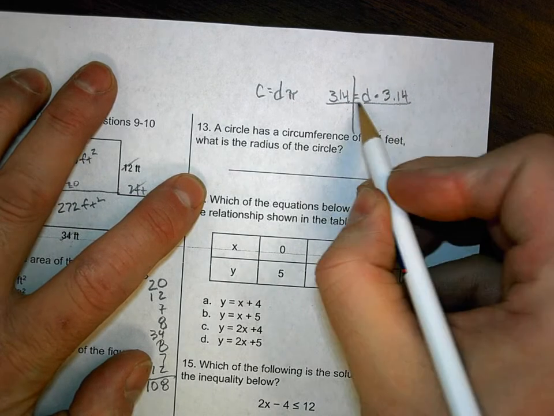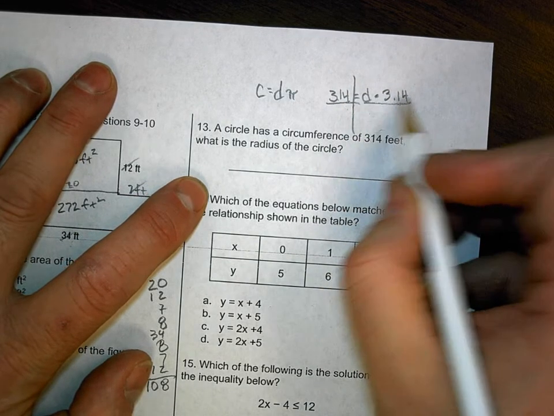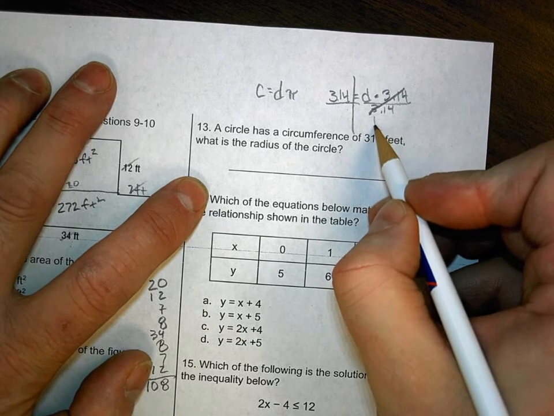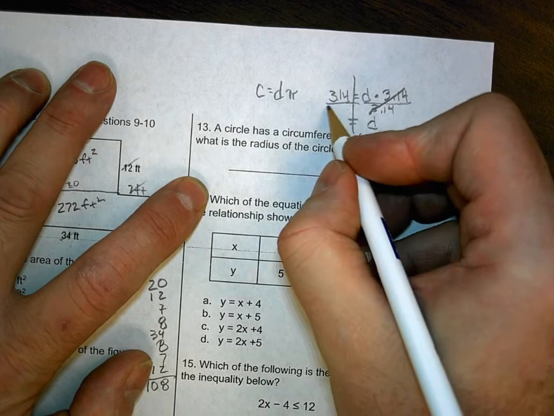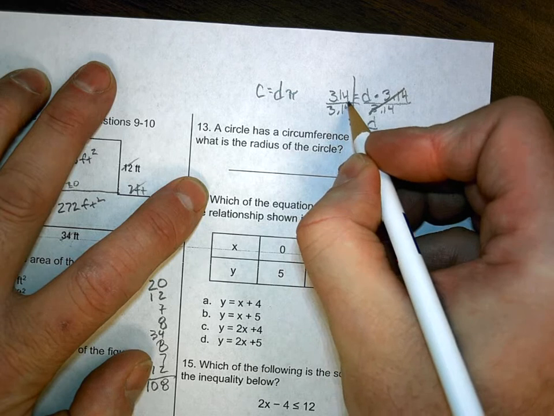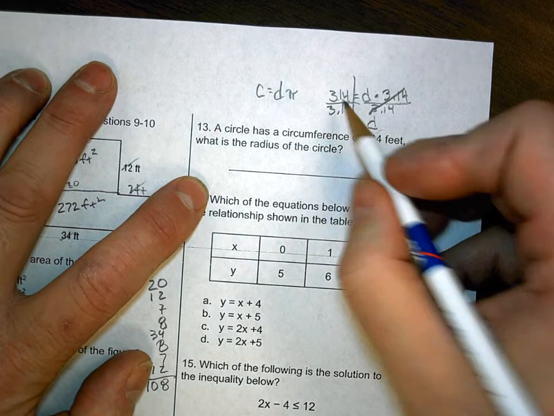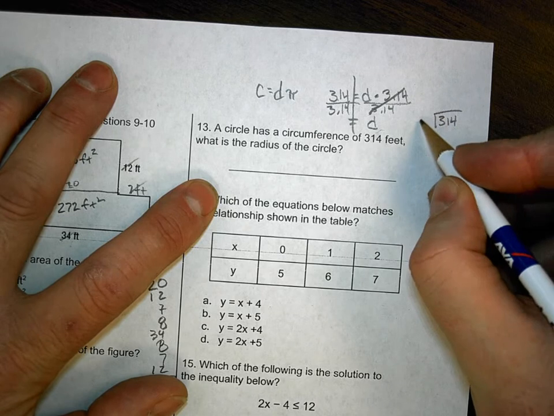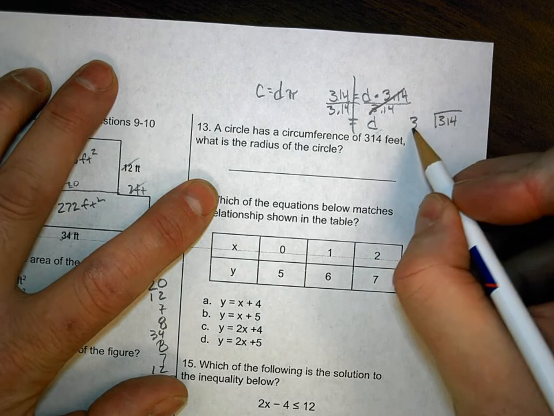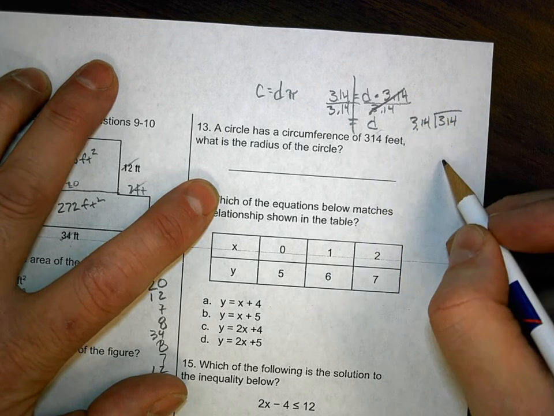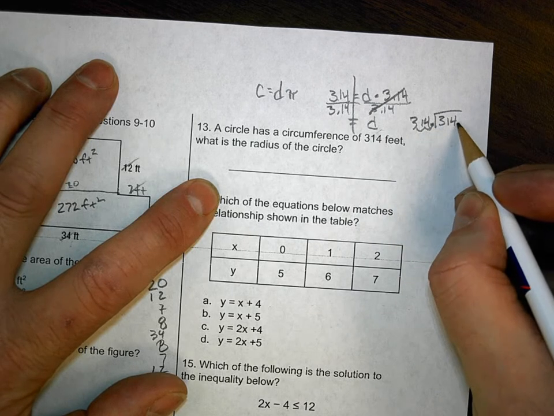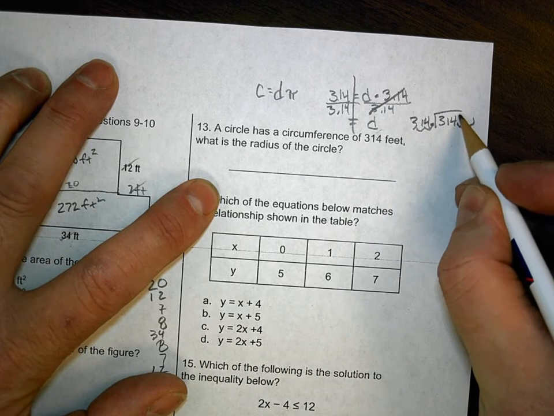So following our math, our whole thing we learned, since we're multiplying, we can divide by 3.14 on both sides. That'll go away, and we'll have d. We divide 314 by 3.14. Well, I love it when they're like that. So 314 divided by 3.14. Before you go and say 1, remember you got to move this decimal 2 places. And the same thing over here. Since there's a decimal here, you got to move it 2 places and fill those in with zeros.